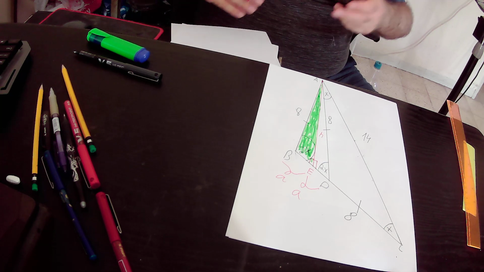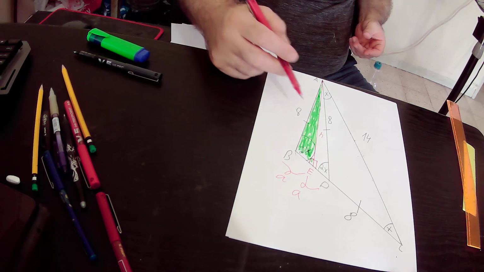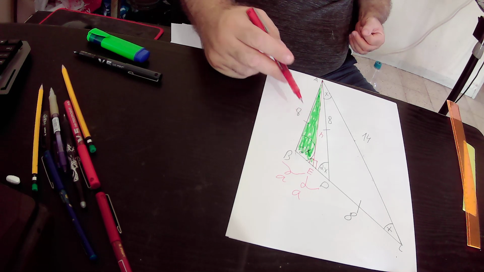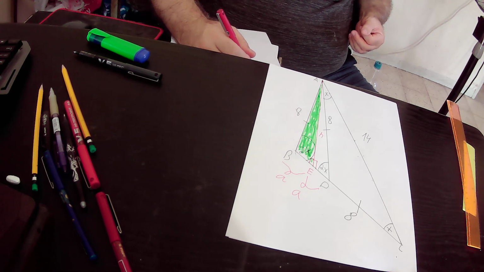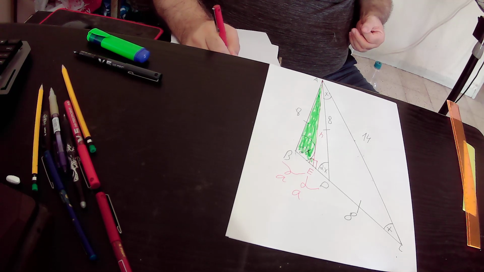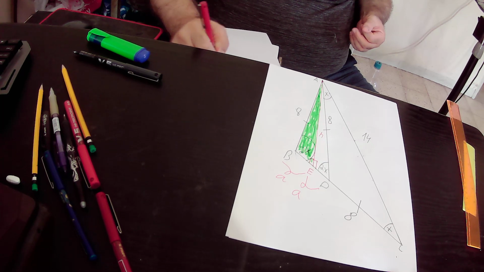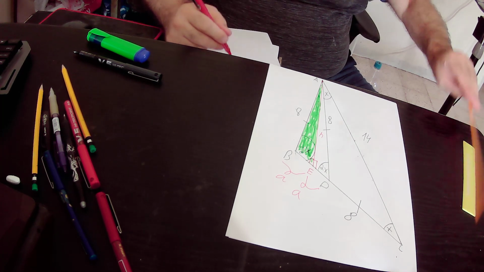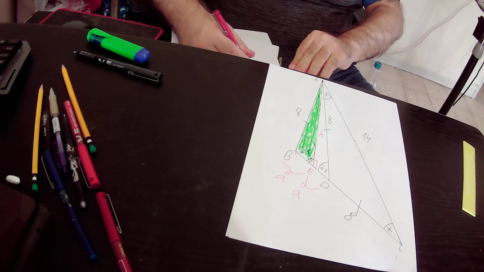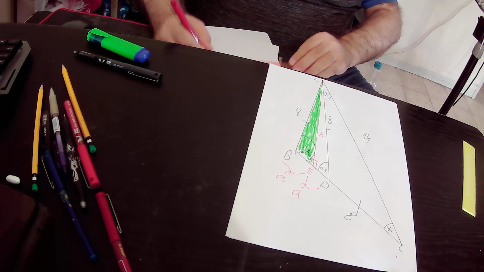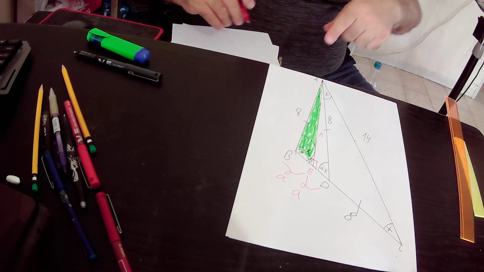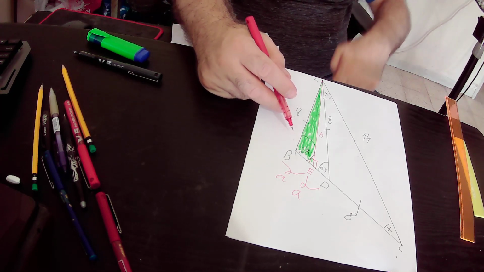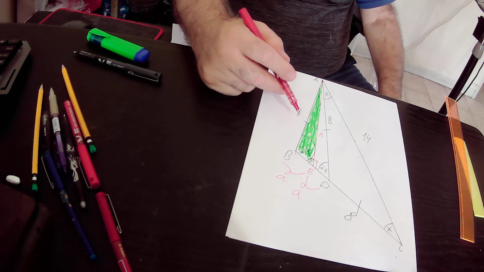Therefore, we can implement the Pythagoras theorem in the right green triangle, triangle AEB. So according to the Pythagoras theorem, the square of the hypotenuse is equal to the sum of the squares of the perpendiculars.